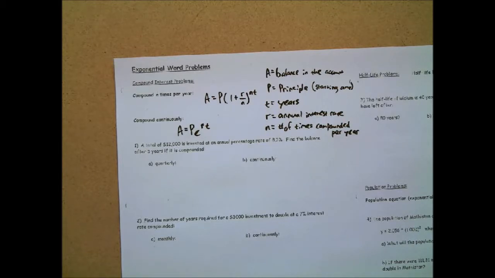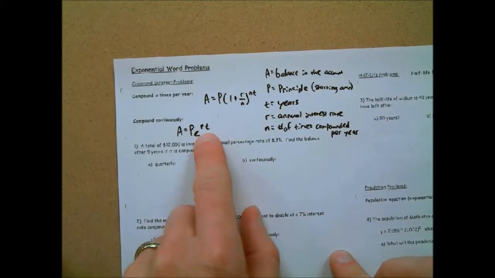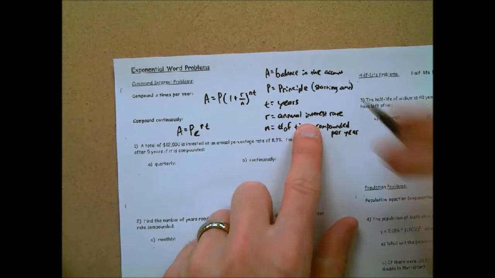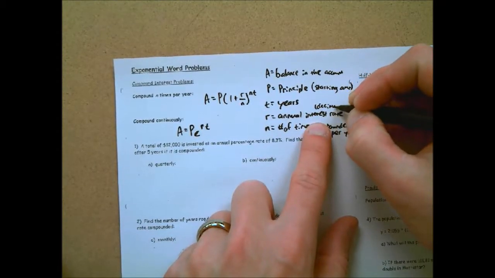Okay, and this can be for something like large populations of things too, like bacteria in a colony. You can even use something like the P e to the rt. Even though bacteria are discrete, when there's so many of them, it eventually has a very continuous kind of behavior. Again, the P is the same P as the principal here. R is the same R, the interest rate. Oh, and I should put that it's the interest rate as a decimal, by the way. So if it's 2%, don't put a 2 in there.